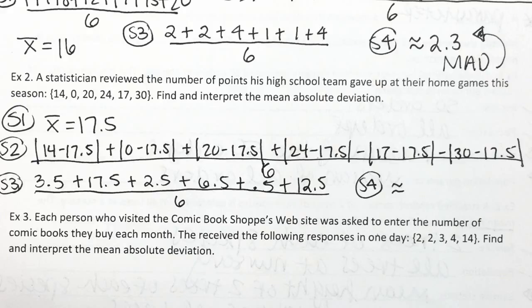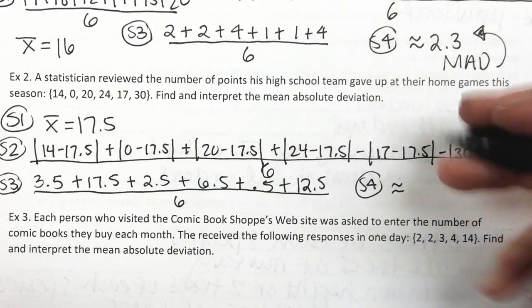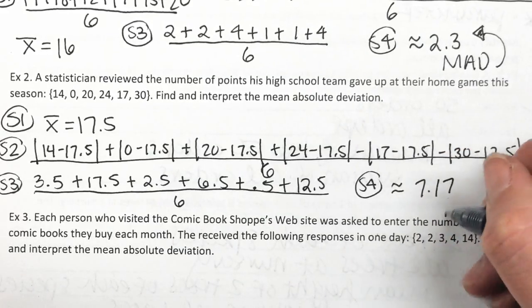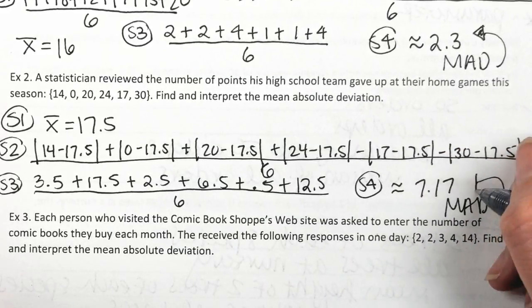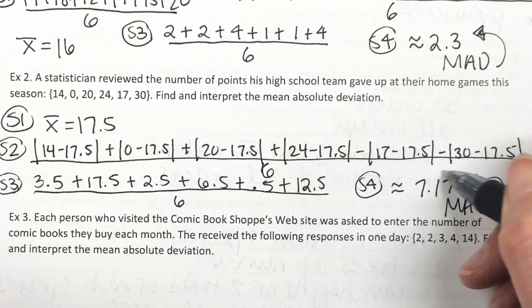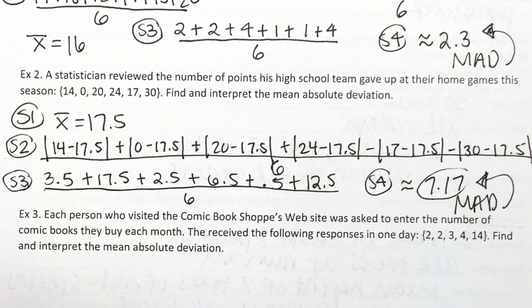Anybody? Round to the nearest hundredth. Good. So notice how this is a lot bigger than 3. This means that, let me just read the original first. A statistician reviewed the number of points his high school team gave up at their home games this season. Find and interpret the mean absolute deviation.